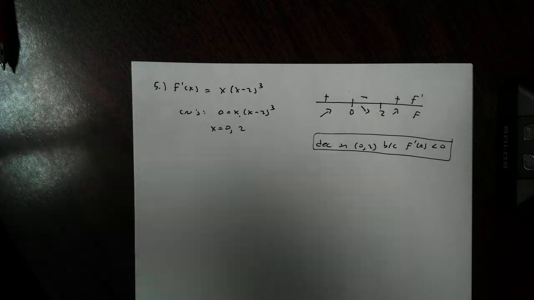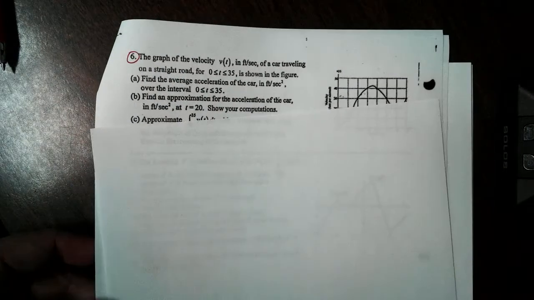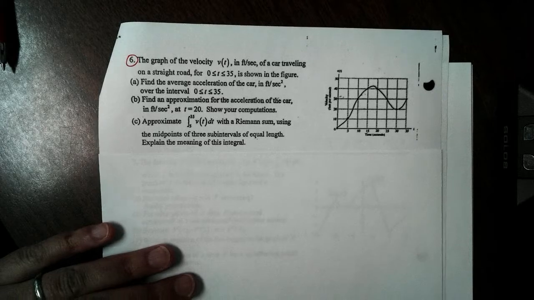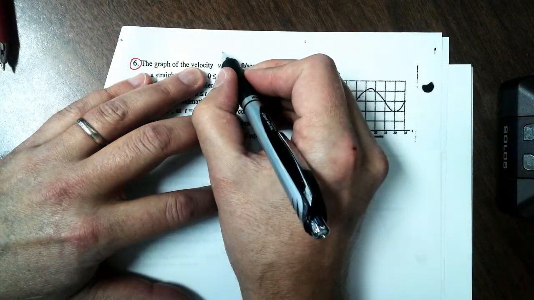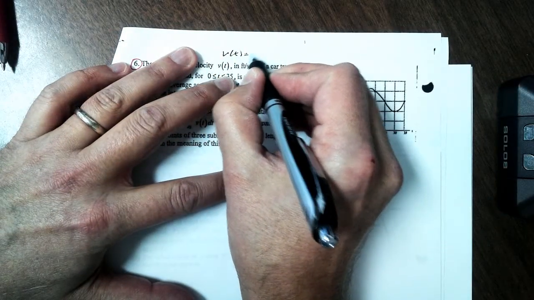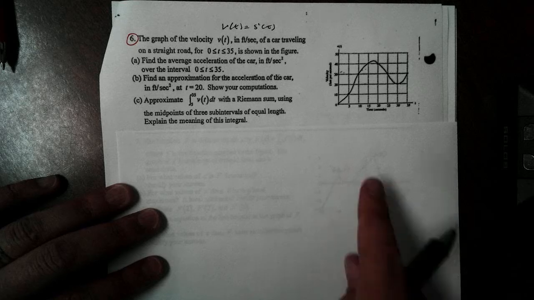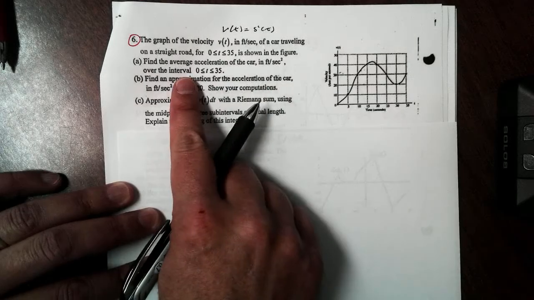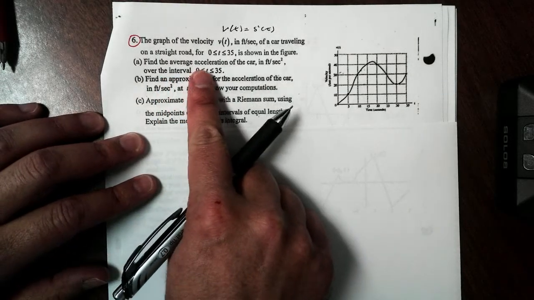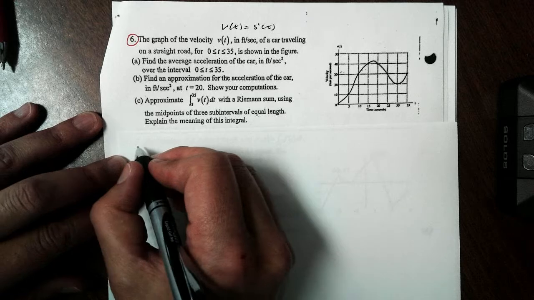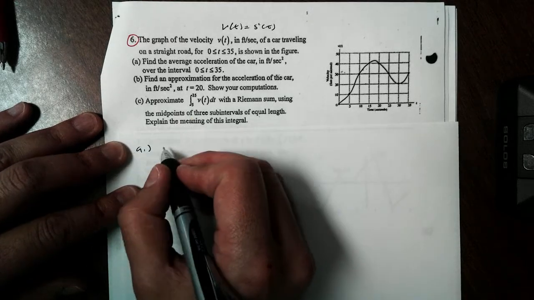All right, the last one I want to take a look at with you guys right now is number 6. Let's see here. They've given us the graph of velocity. Now we know that velocity is the derivative of position. All right. That might help us, I don't know. Of a car, traveling in a straight road for 35 seconds. The first question says, find the average acceleration of the car. This is not too hard to do. How do we get acceleration?